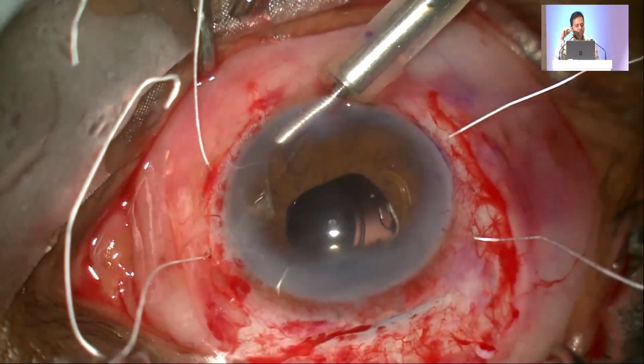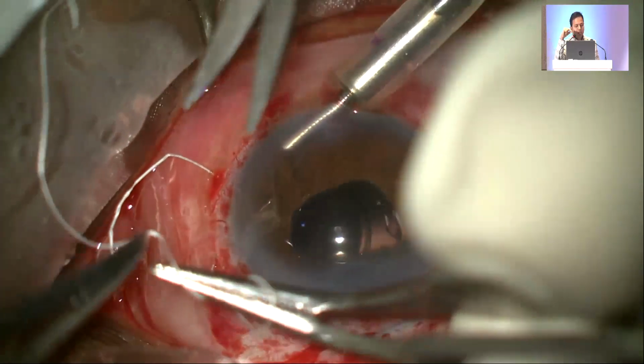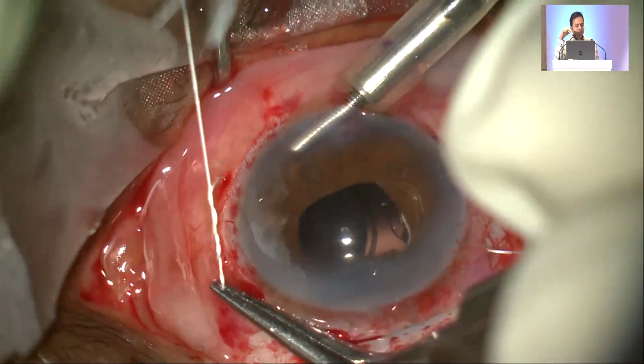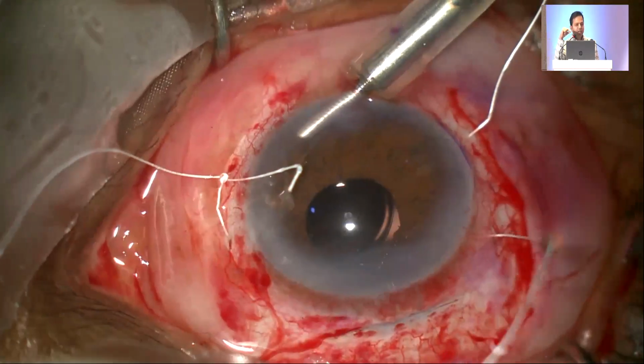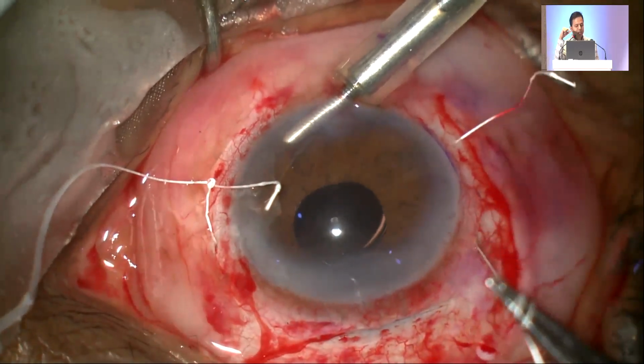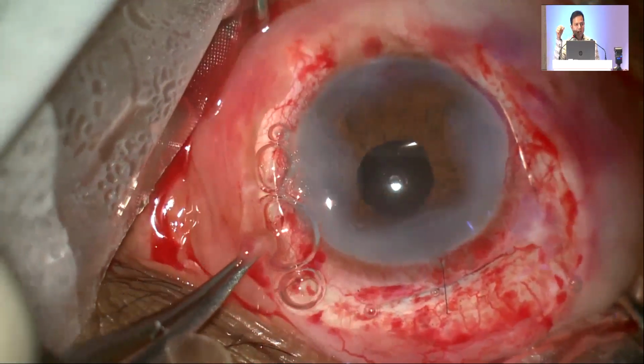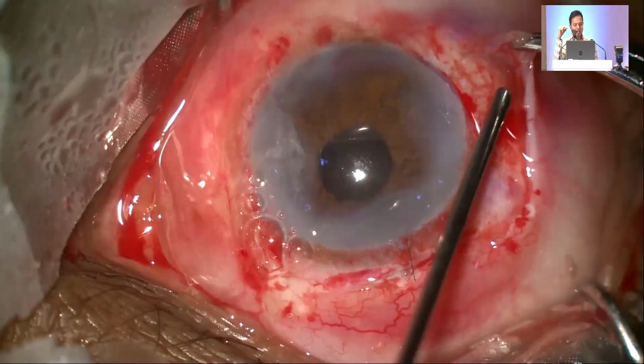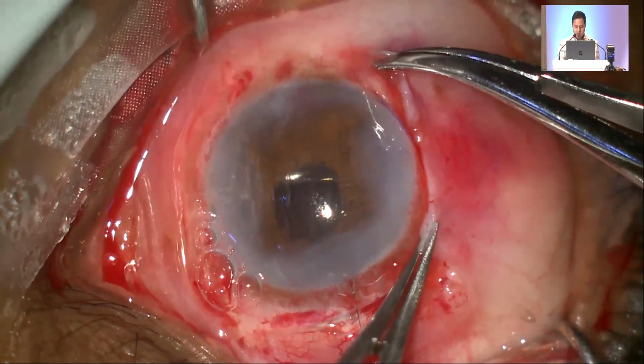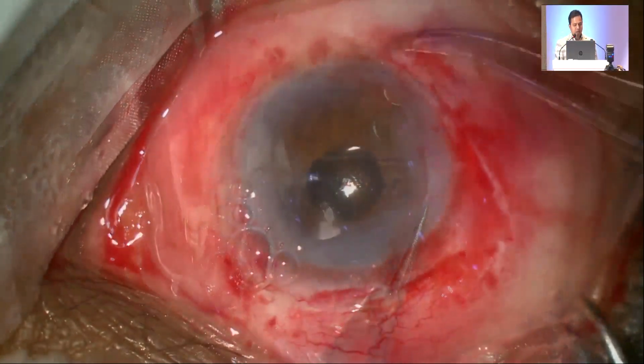You can tie a knot under the conjunctiva itself. The material is soft and malleable, so it does not cause a pricking sensation to the patient. You can just drag the knot towards the scleral side. And that is how it is done.